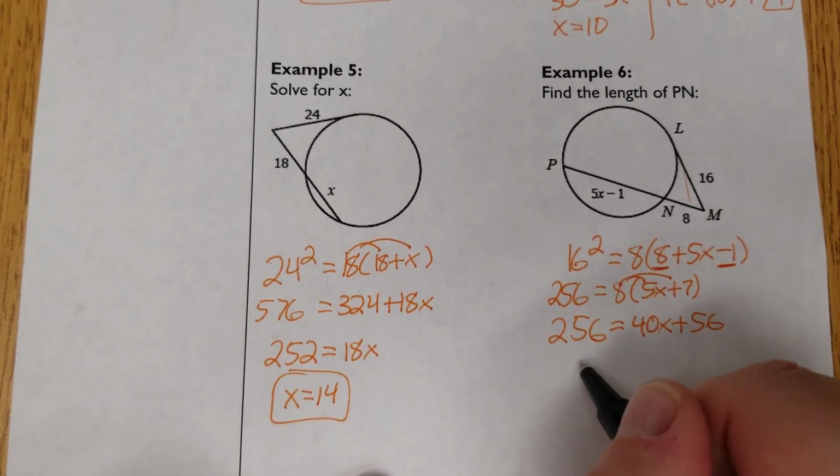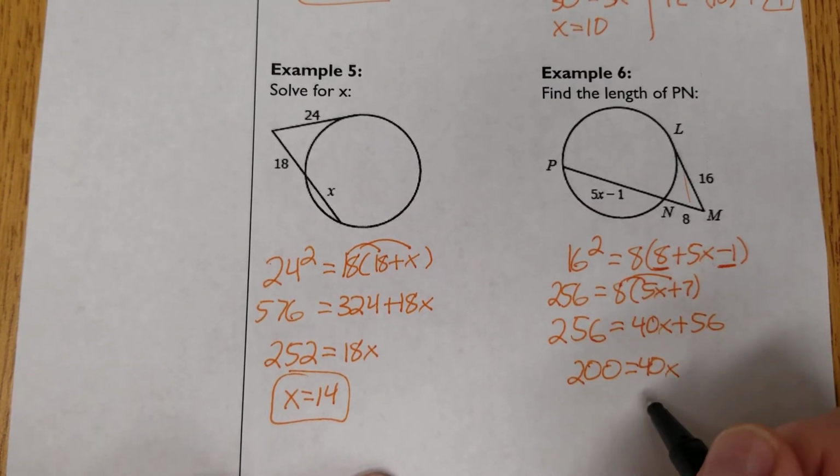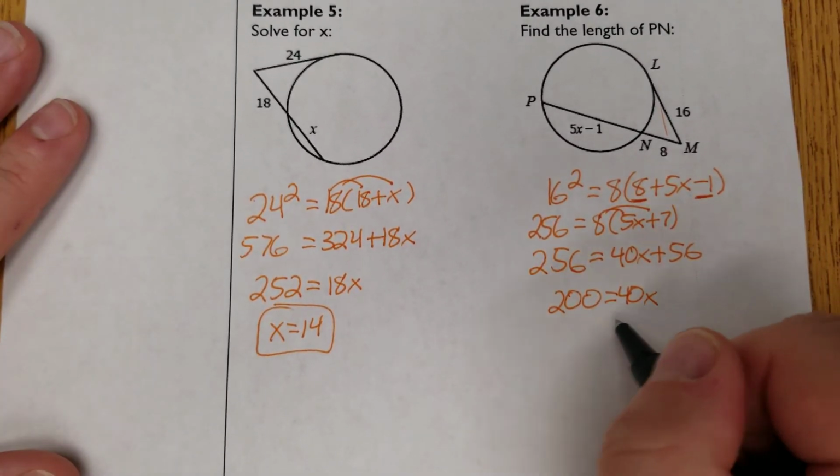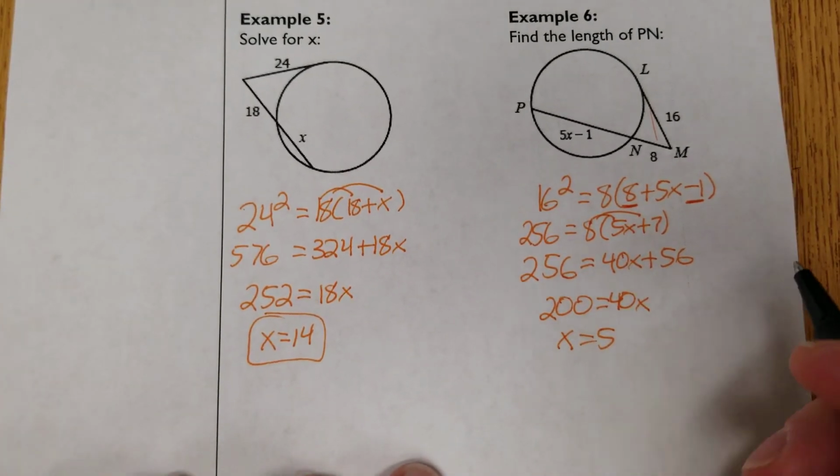Subtract the 56 off for 200 equaling 40x, and then divide the 40 out of the problem, we'll find that x is equal to 5. Just don't forget the question.